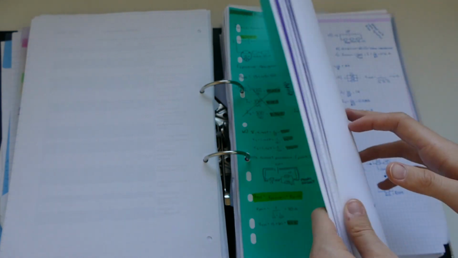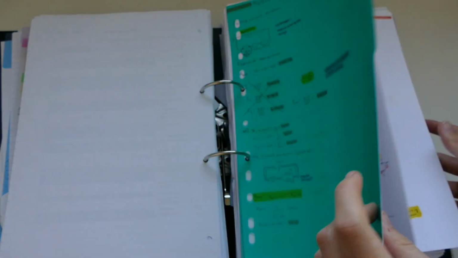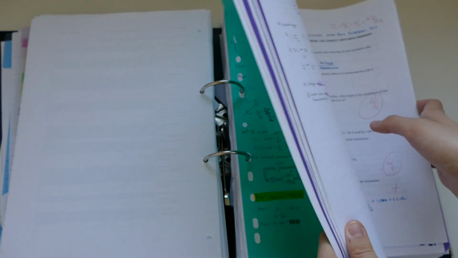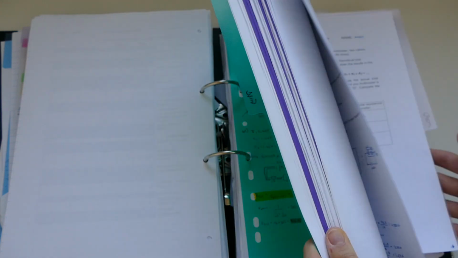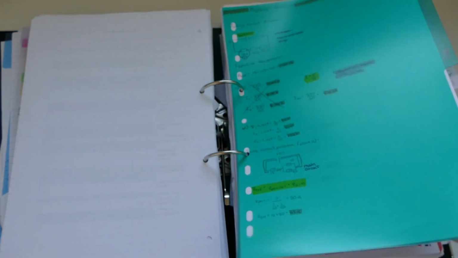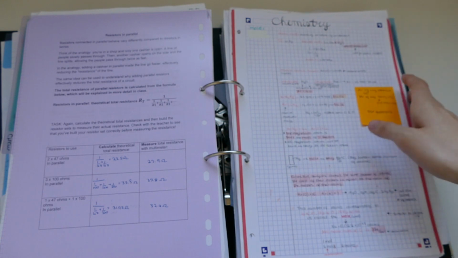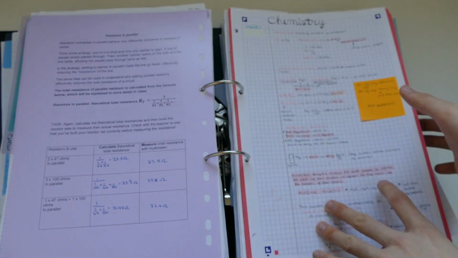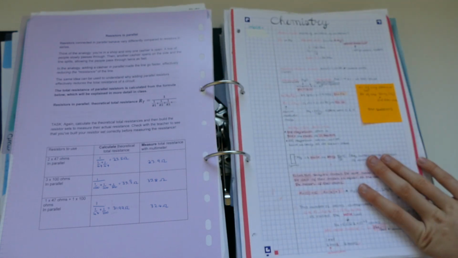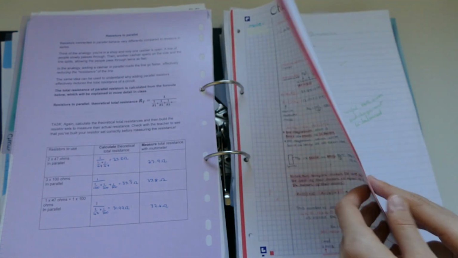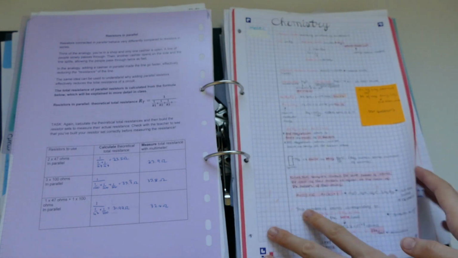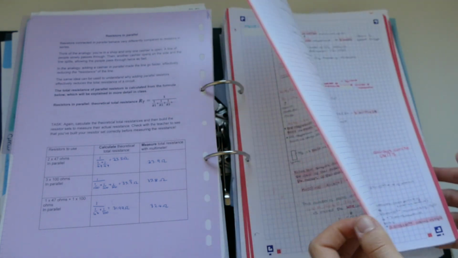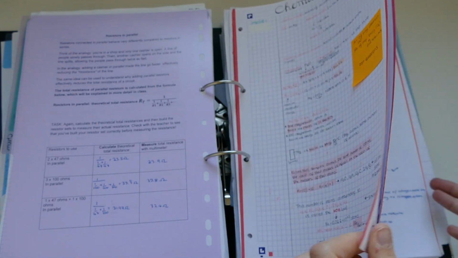For physics, again, I just have the study stuff on top, and I don't really have a division for that because there's not that much stuff in physics. For chemistry on the other hand, I do have a division, so I have all of my classwork, and what I like to do is buy a notebook where you can rip the pages out, because then I can keep everything together and not have to always go into a notebook.